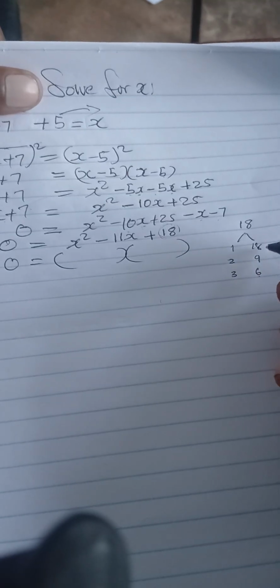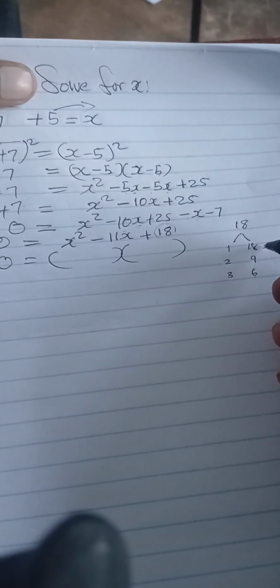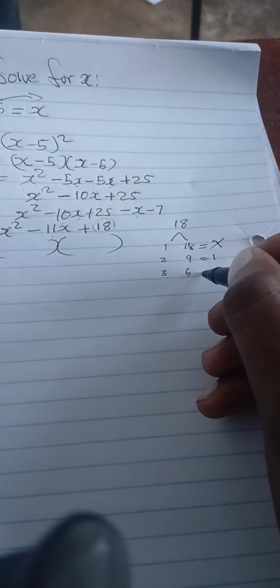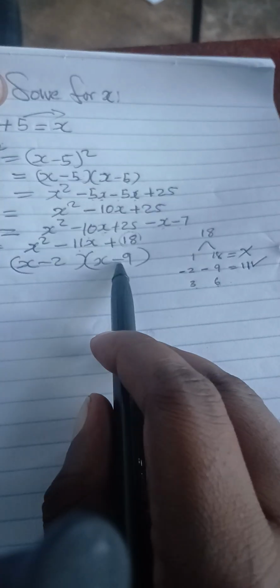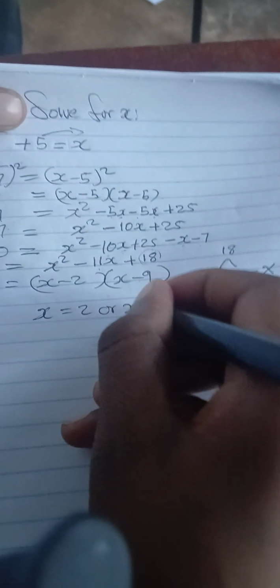So we check here. You add them together. 1 plus 18, we get 19. 1 minus 18, we get 17, which is wrong. It doesn't give us 11. We want the one that gives us 11. So 2 plus 9, we get 11. Let's try 3 plus 6, we get 9, so it's wrong. The only one that gave us 11 is 2 and 9. But we want negative 11. To achieve that, we have to have negative 2 and negative 9. So this will be x minus 2 and x minus 9. We multiply, we get 18, and we add, we get negative 11. So the answer is x equal to 2 or x equal to 9.